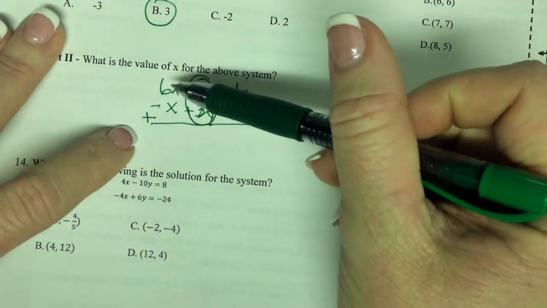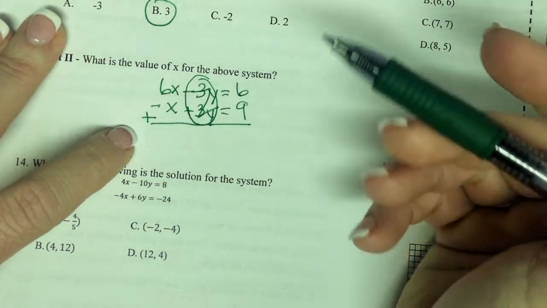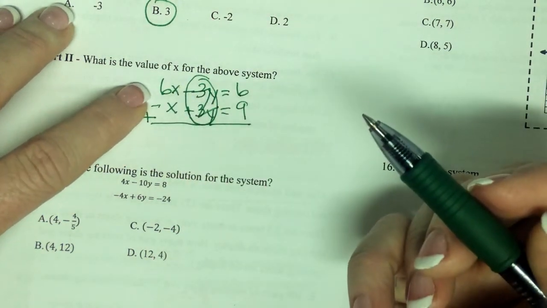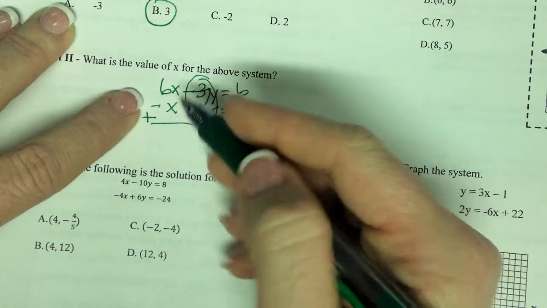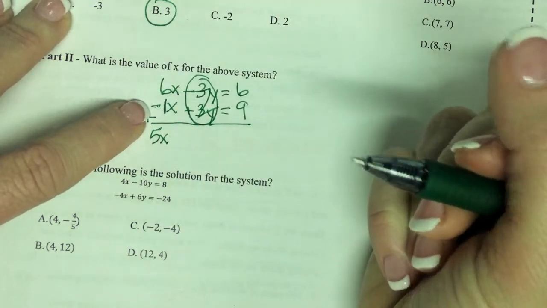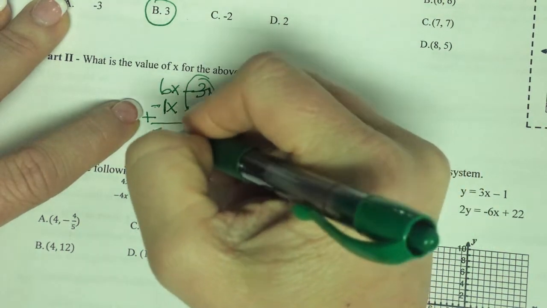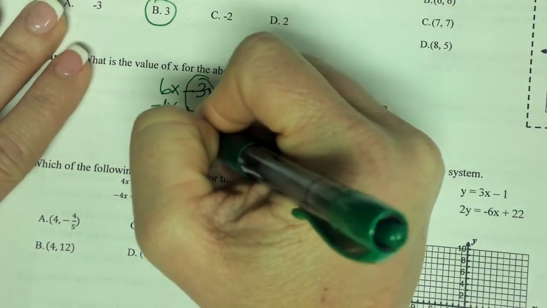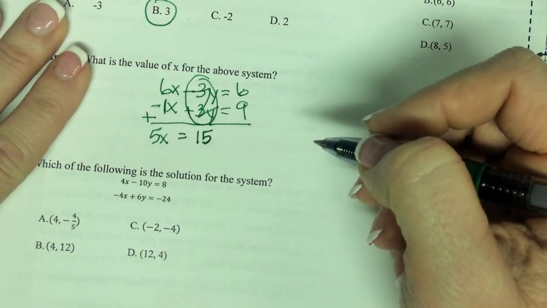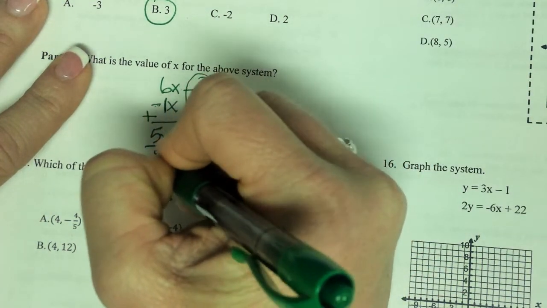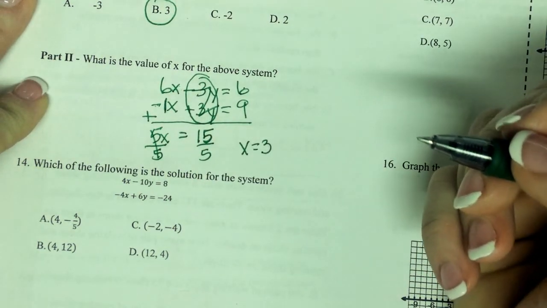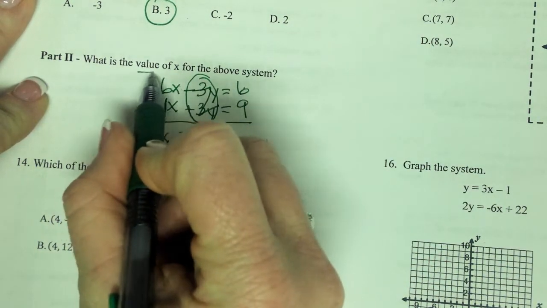So now when I combine them, I'm going to have 6x plus negative x. So think, what would be like 6 minus 1? 5. So this is going to be 5x, because it's like you're saying 6x minus 1x since this is negative. Okay, and this is going to equal 6 plus 9, which gives me 15. And now to solve for x, I do what? I divide by 5. And I get that x equals 3. So am I done? Yeah, because they only wanted to know what the value of x was.